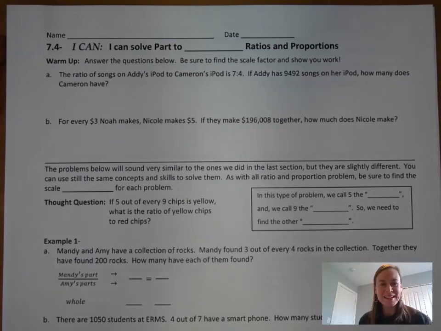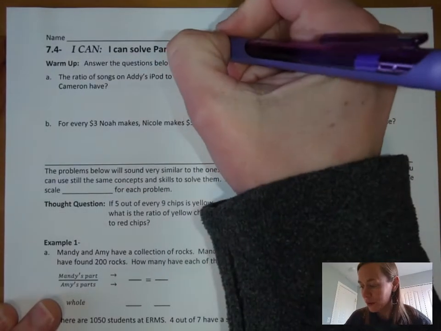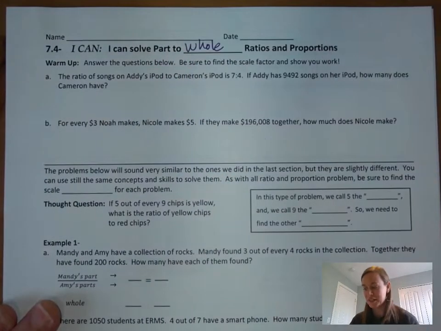Howdy there, math students. So we just got done learning about part-to-part ratios and proportions, and today we're going to be working with part-to-whole ratios and proportions. And our I can statement is, I can solve part-to-whole ratios and proportions.